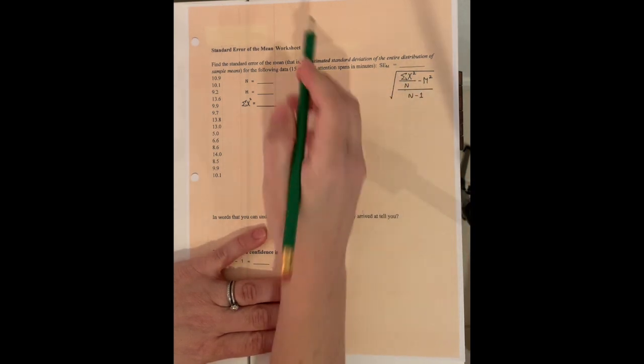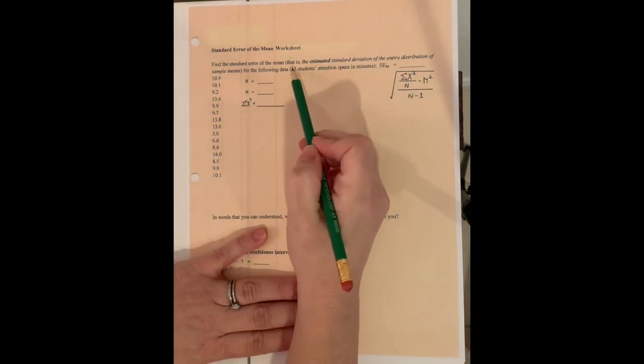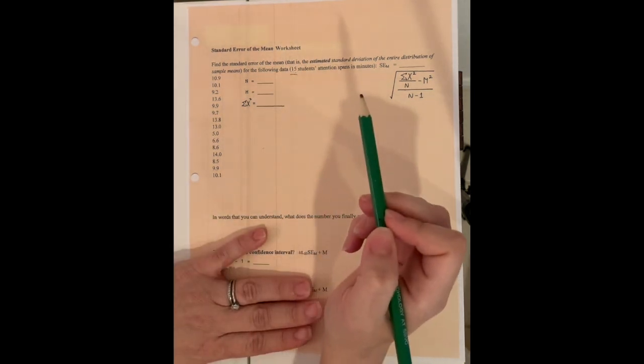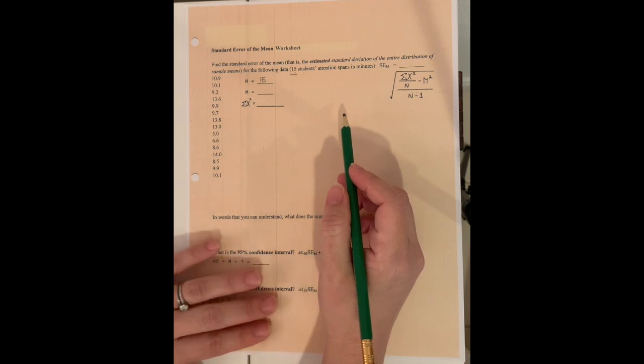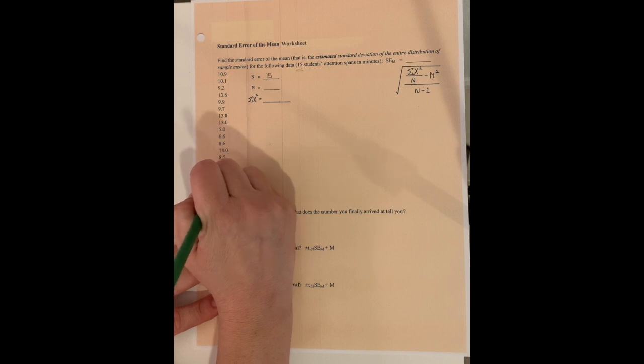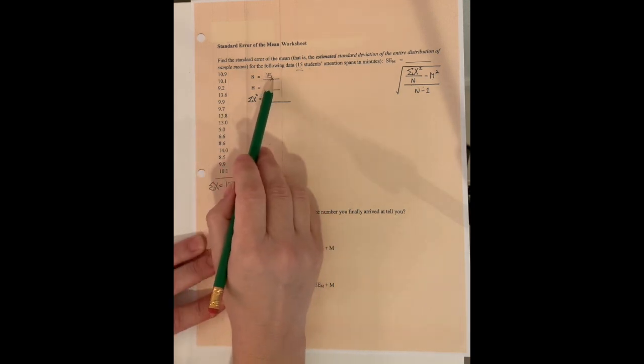So I have N already given in the data, in the research design here. 15 is N, 15 students. Another calculation that we'll need is the mean, so that we can square it and add it to this formula. For the mean calculation, we're just going to add up all of these raw scores. If I add up all these raw scores, I'm going to get 152.90. Then to calculate the mean, I'm going to divide by 15, which is the n.